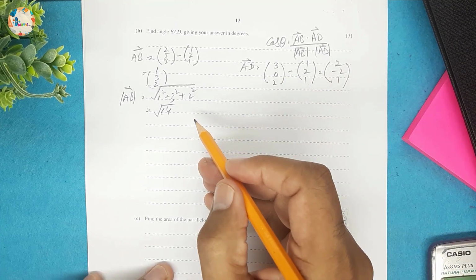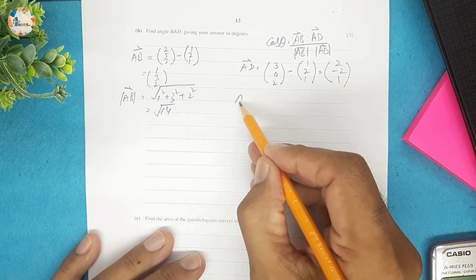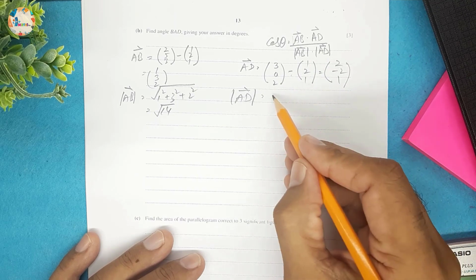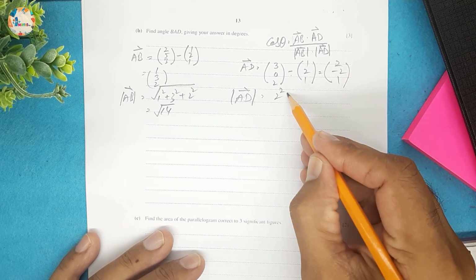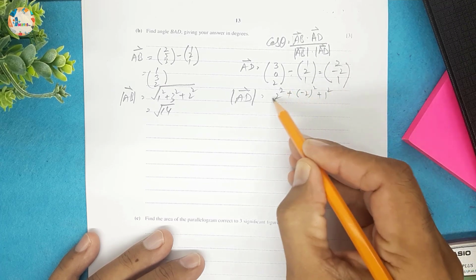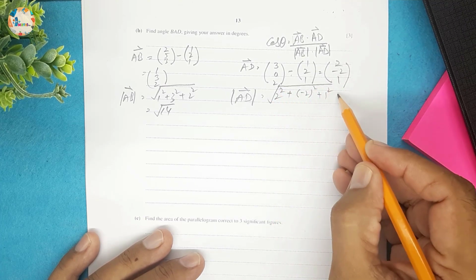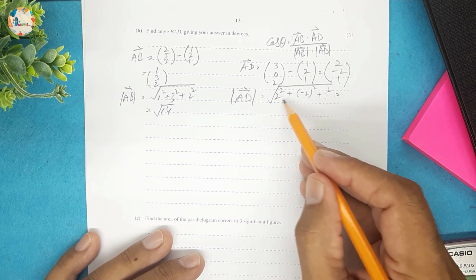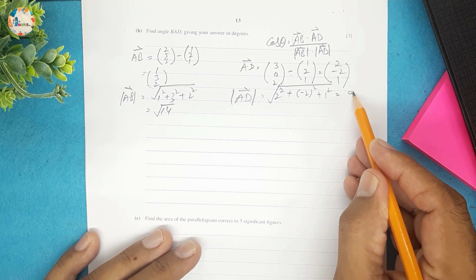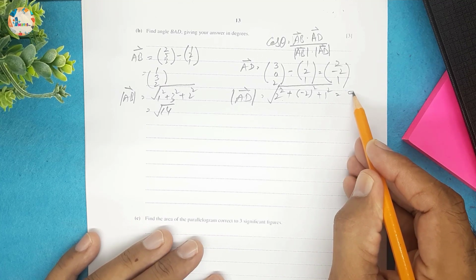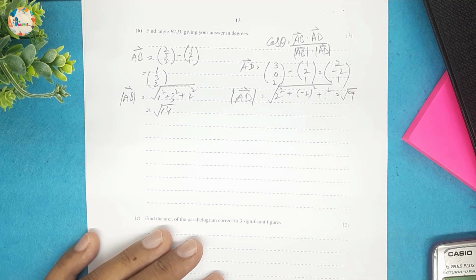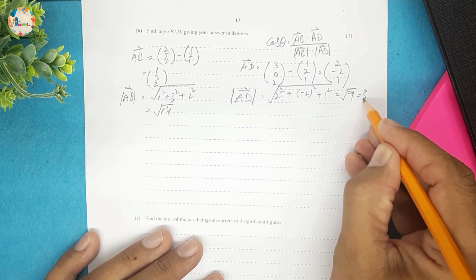So 2, minus 2 and 1, and the AD vector mod we can calculate. So this is equal to 2 squared plus minus 2 squared plus 1 squared under root, which is 4 plus 4 is 8 plus 1 is 9. So this will be 9 under root, which will be equal to 3.